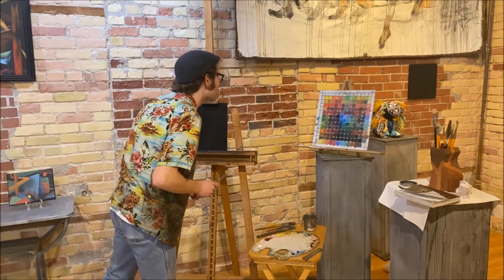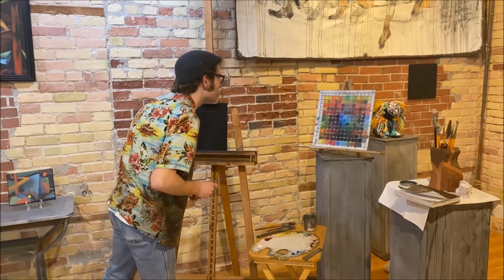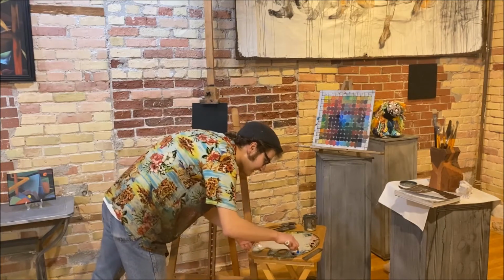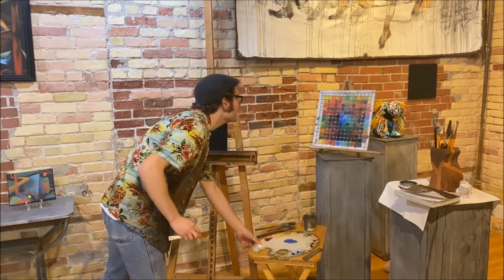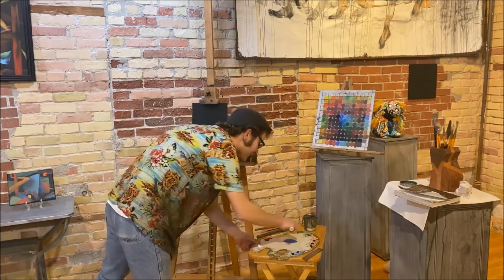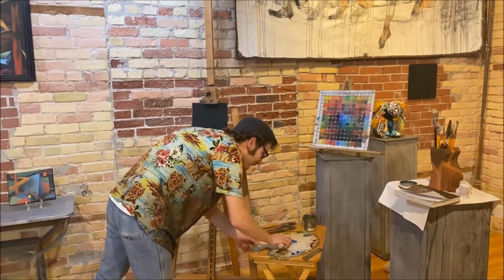So I'm looking at, let's go with the cerulean blue. I'll be this little guy right here. A little bit of cerulean blue in there. Let's add some vermilion green, I believe. Yes, it is. We're going to mix a little bit up.